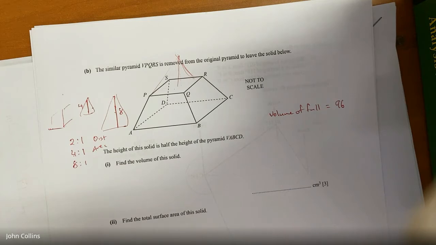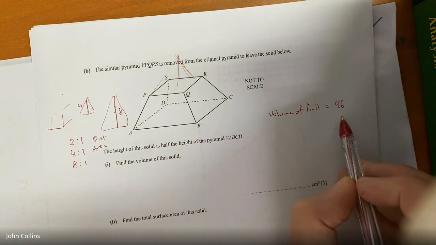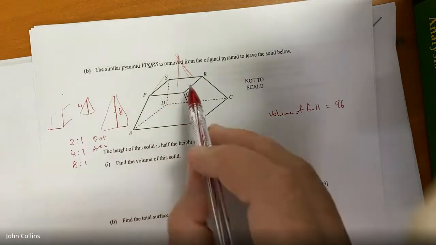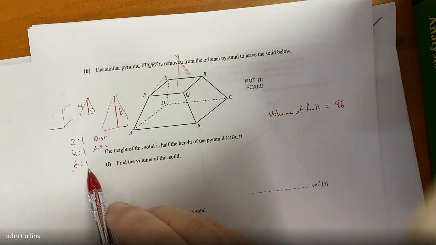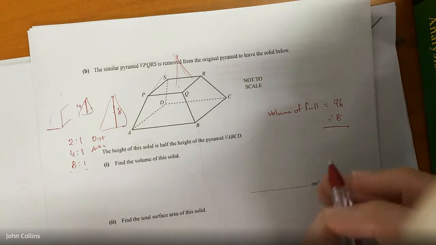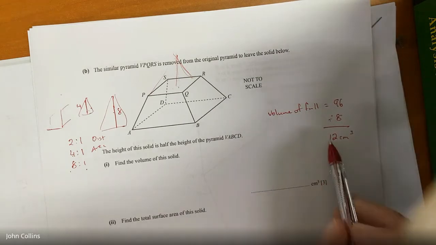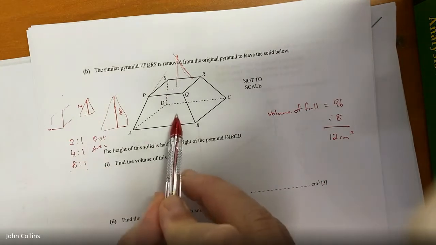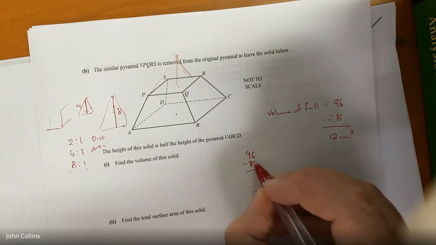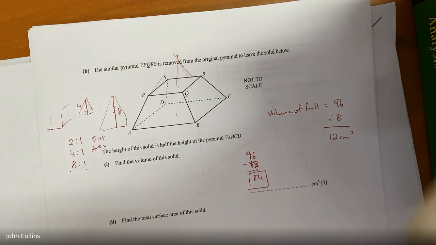How does that help us? Well, we have the volume of the large one, 96. So that means the volume of the small one that's been cut off, that's not actually in here, is going to be 1/8 of that. So if I divide it by 8, I'm left with 12 centimeters cubed. That's the volume of the bit that's cut off. So what's left behind? 96, take away 12, which is 84 centimeters cubed. So I gave you that already.